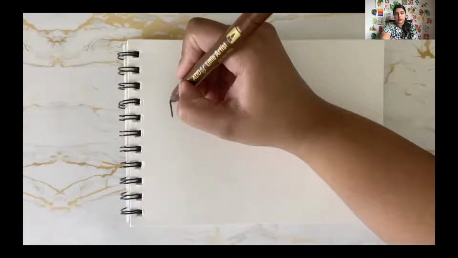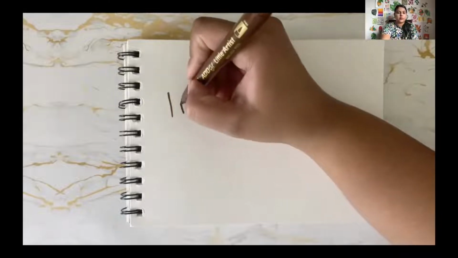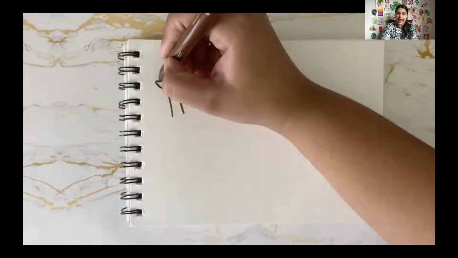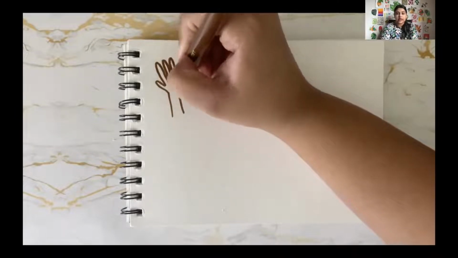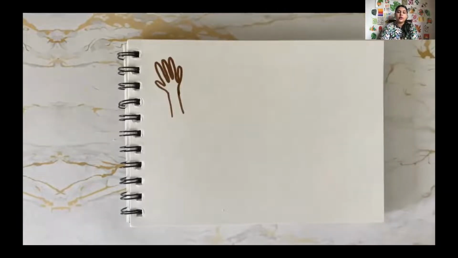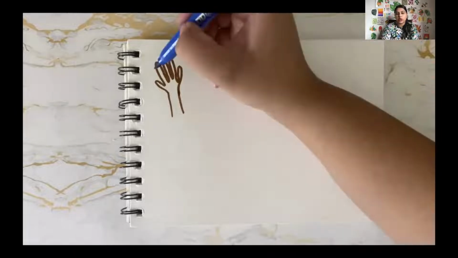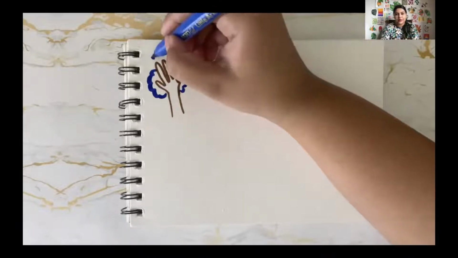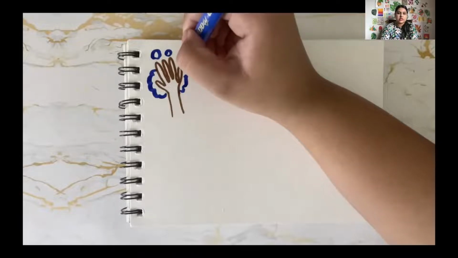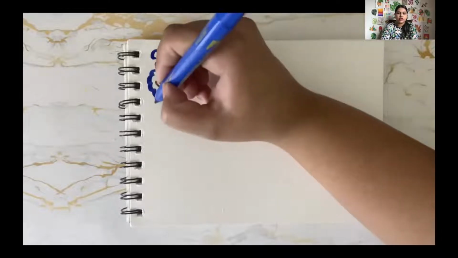So what I'm going to be doing is firstly drawing one bit. We're going to draw a hand wherein someone is washing their hands. We're going to take a brown color sketch pen to draw the hand, and I'm going to take blue color to draw all of the lather, the bubbles and the soap that we get when we wash our hands. So that's the first thing that we're going to be drawing.